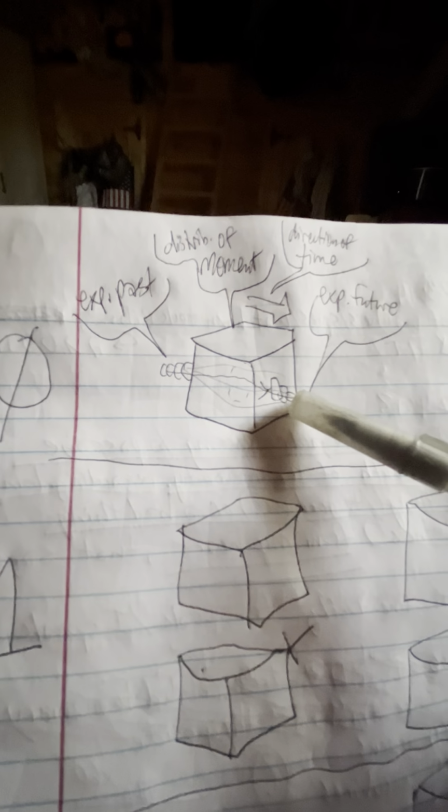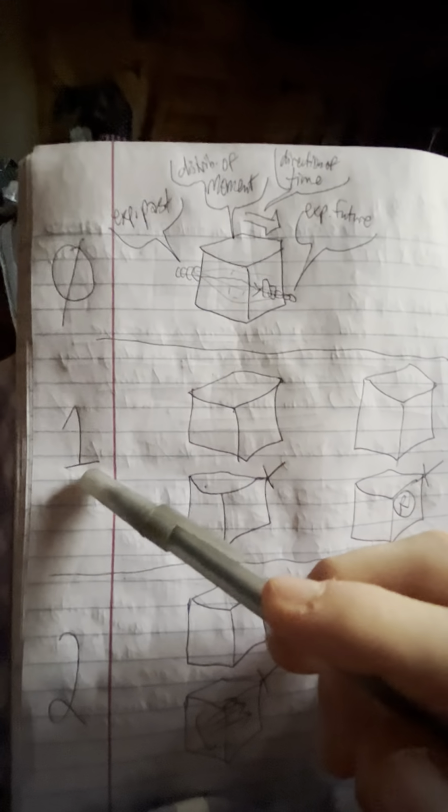Obviously, this is the experience's past, this is the experience's future, and this is the distribution of the moment right there in the present, or whatever moment it is. And then this is the direction of time. So that's what the model is there. So that's not being in a jhana. That's just real experience there.